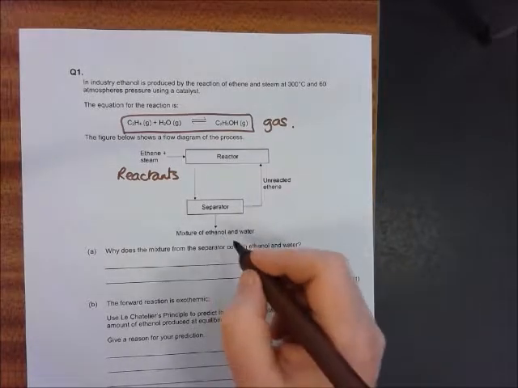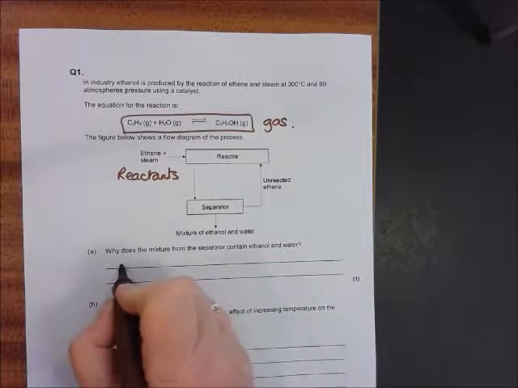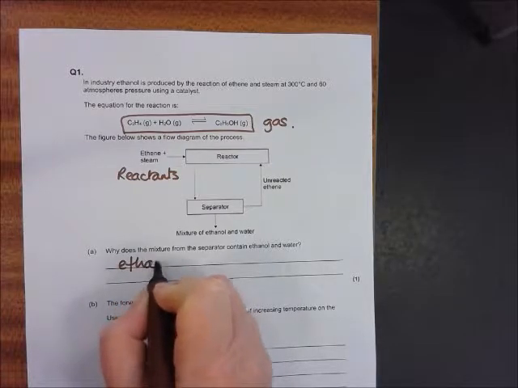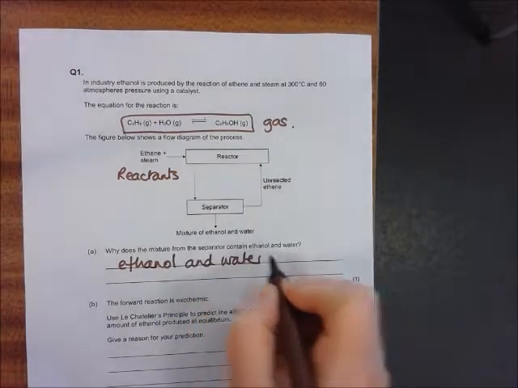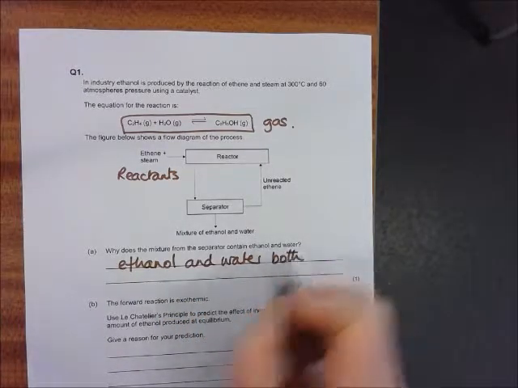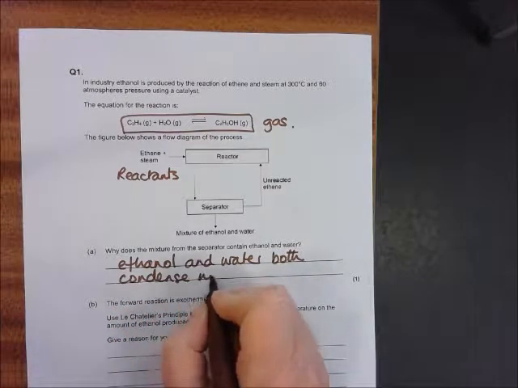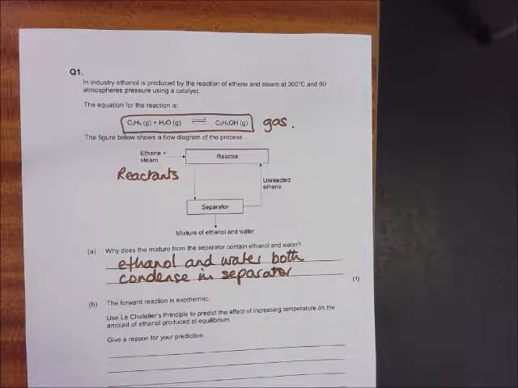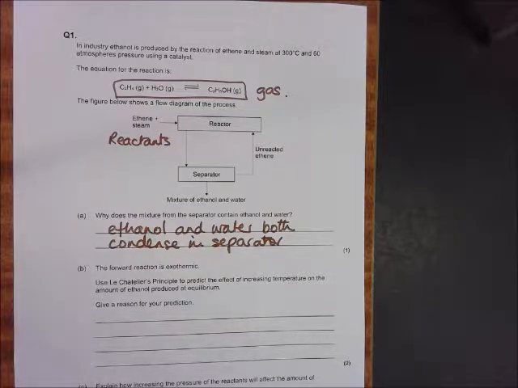So why does the mixture in the separator contain ethanol and water? It's because ethanol is soluble and both of these chemicals will condense. So basically ethanol and water both condense in the separator to form liquids. Okay. Now, here we come on to the first bit where we have to use our understanding of equilibria.